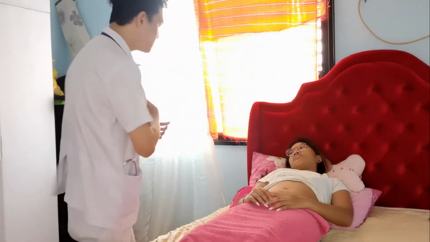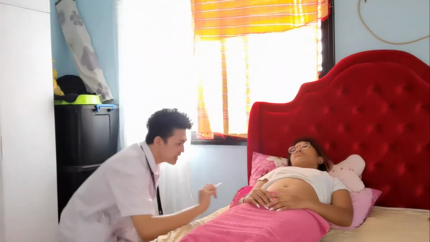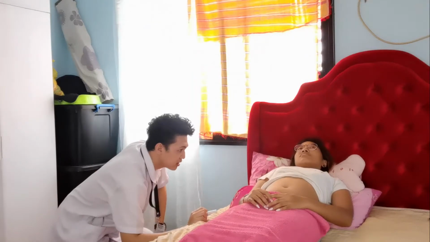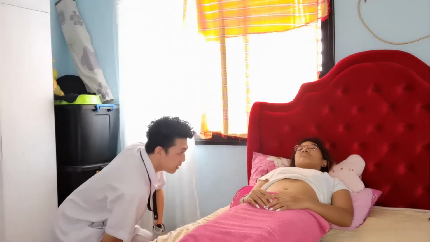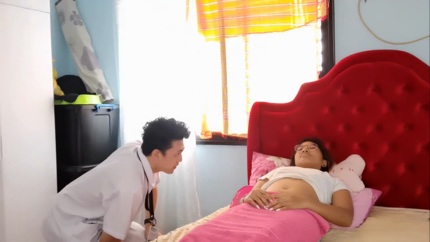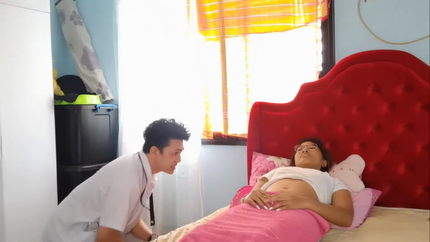Alright, I want you to take a deep breath, then hold it in. This will make an enlarged liver or spleen more obvious. Alright, the abdomen is flat and has no evidence of enlarged liver or spleen.